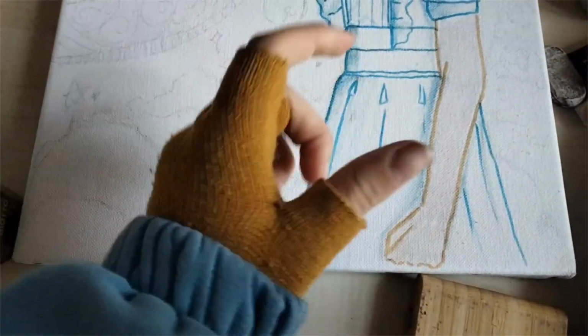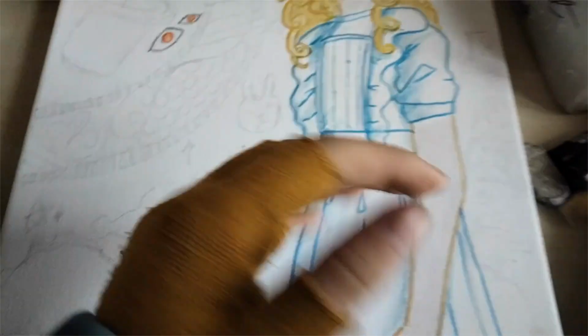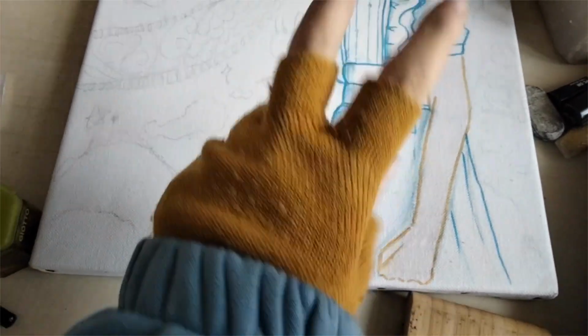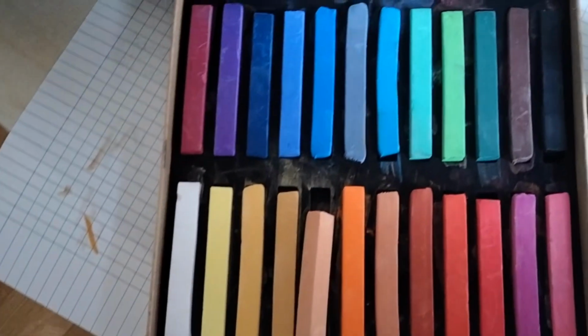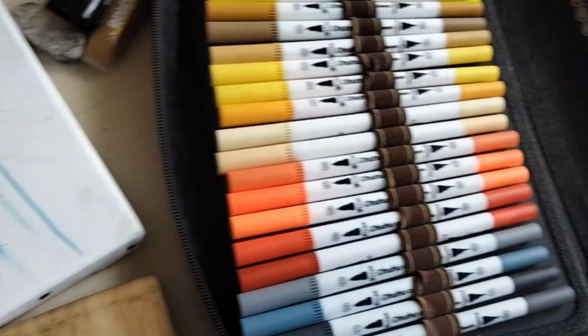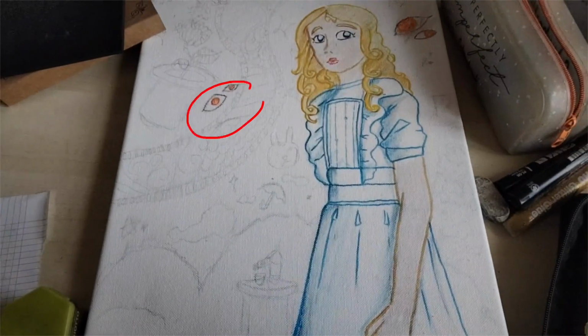Welcome to day 2. I changed my gloves to these yellow ones. I don't wear these a lot because I don't really know how to style them and they kinda look ugly. Anyway, I continued the painting a bit off camera. I finished the shadows on her with these crayons to add a sort of misty effect. I also colored the eyes in the background.